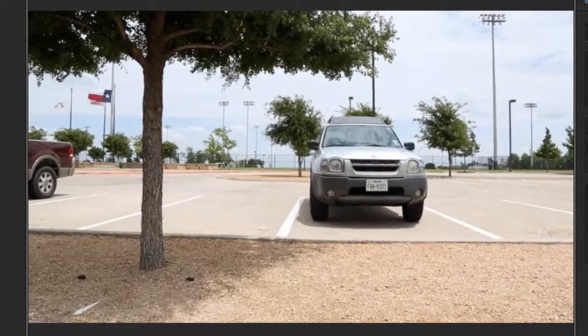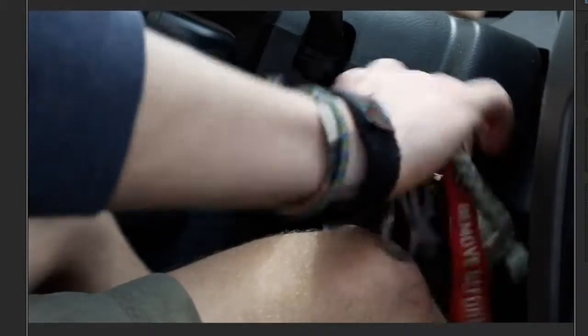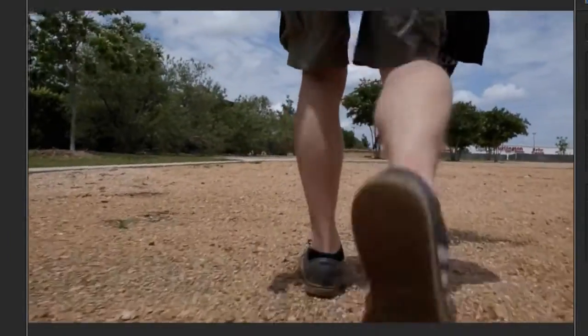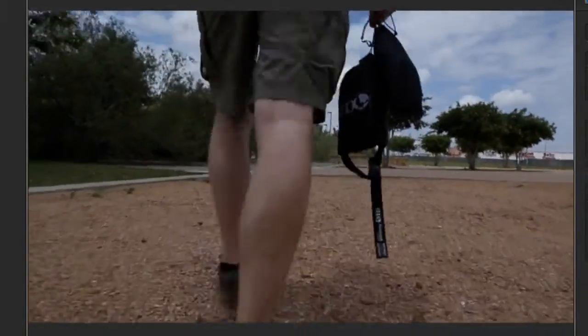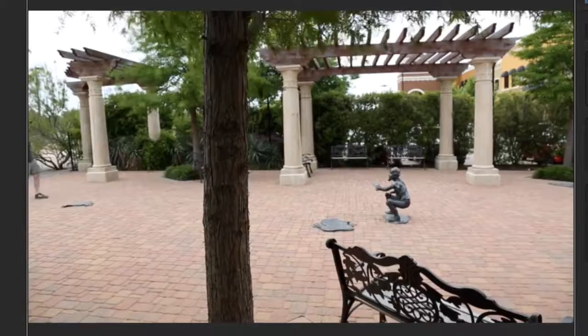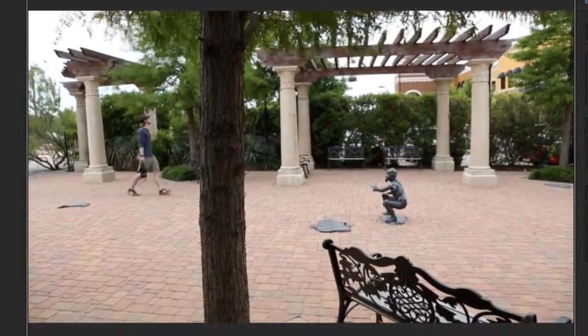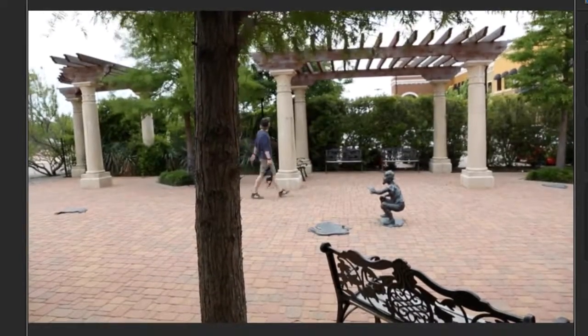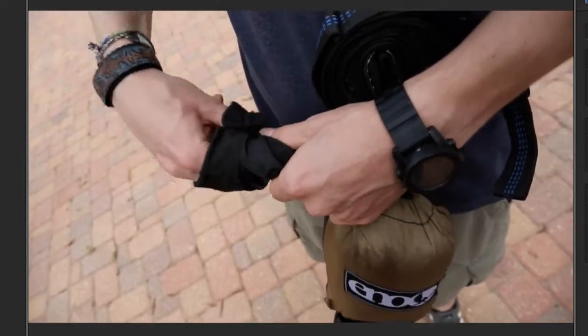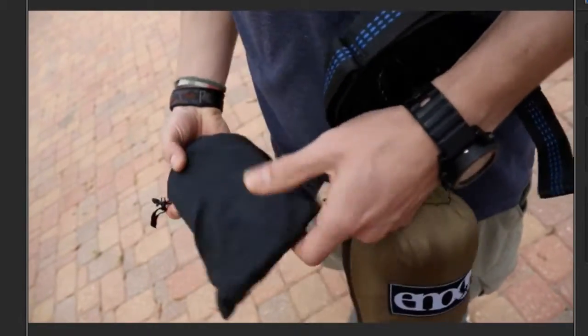A slow ride up, he's taking his time. You see, everything is really drawn out. It's really taking its time. It's showing each clip almost from beginning to end of him taking things out.